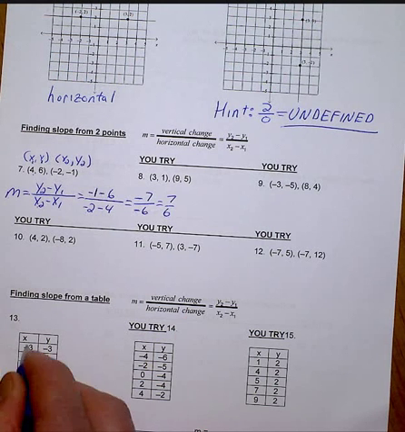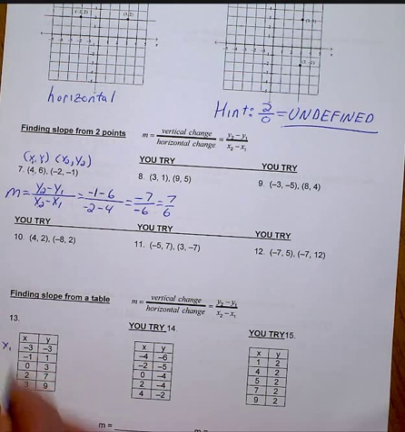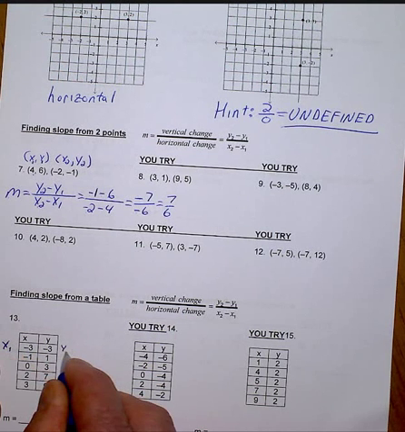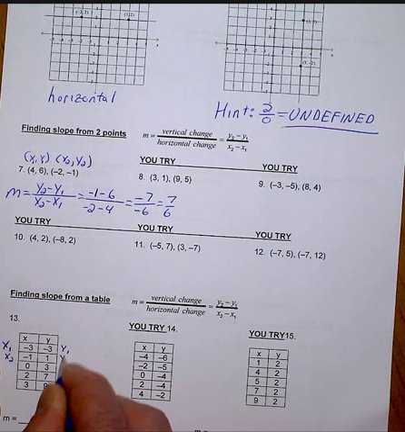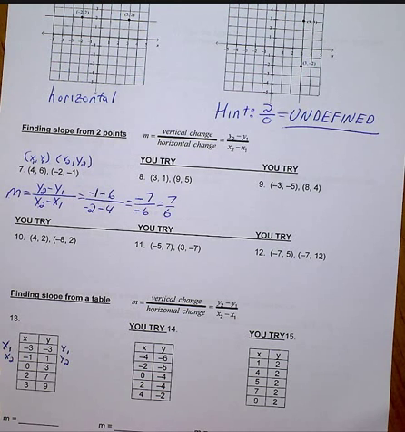Well, if this is my x, I could say that this one point here is x1. Well, that would make this y1. This would be x2 and y2. I could pick any one of these pairs for this. I'm going to pick the first 2. So this first one's going to be x1, y1, x2, y2.